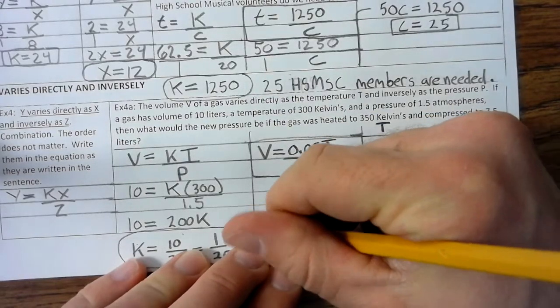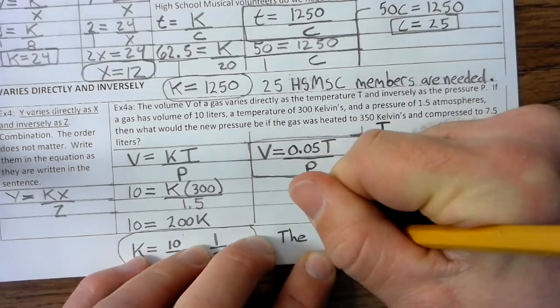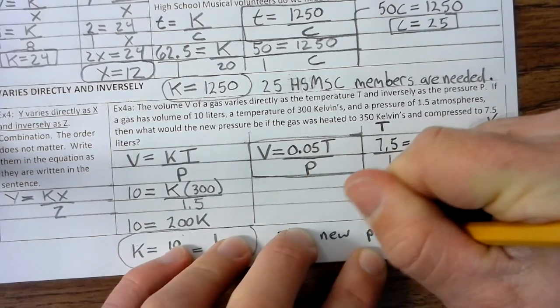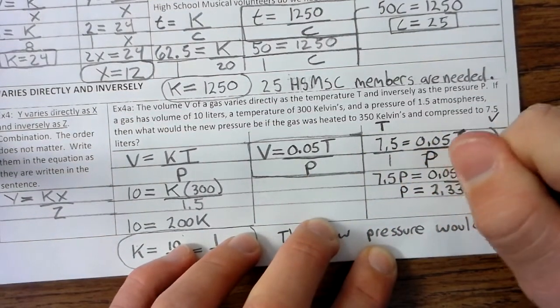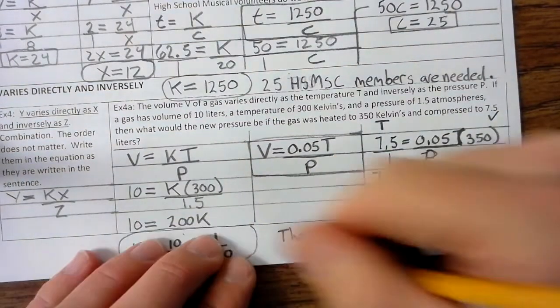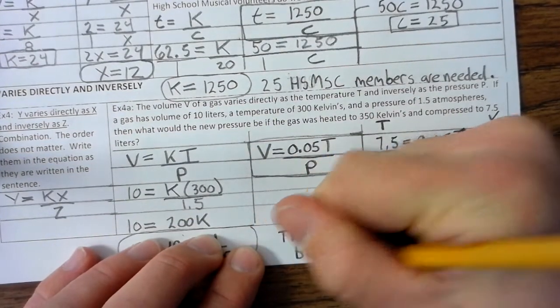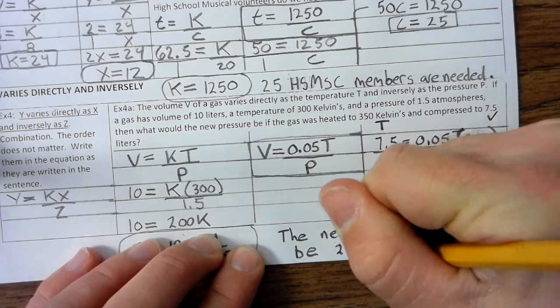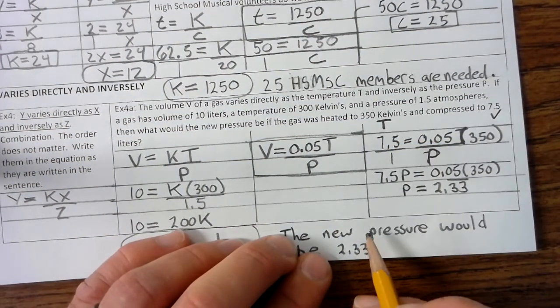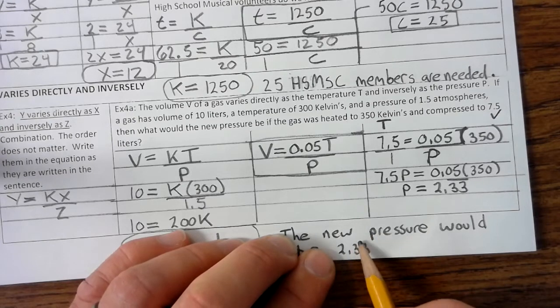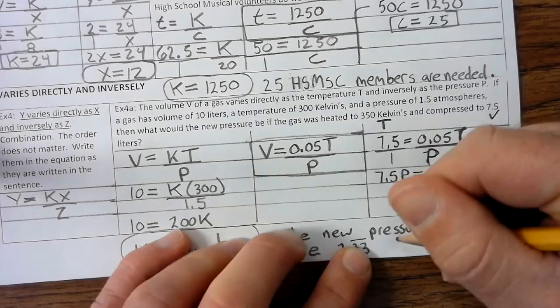So you would say the new pressure would be 2.33 repeating atmospheres.